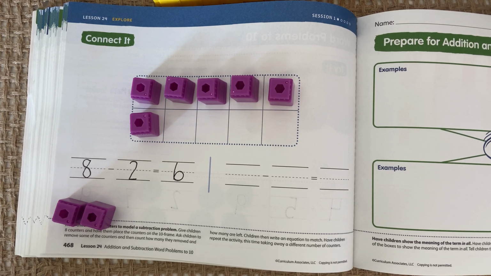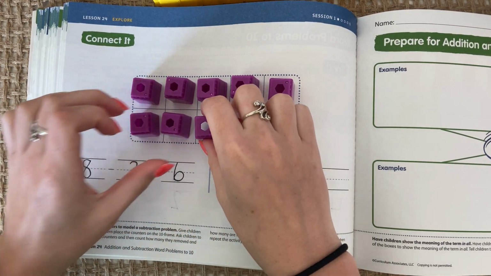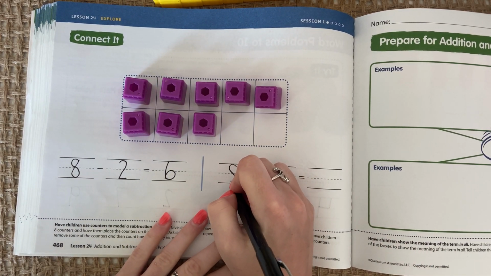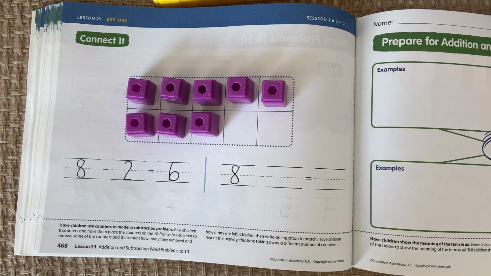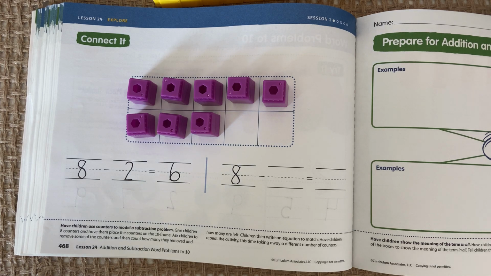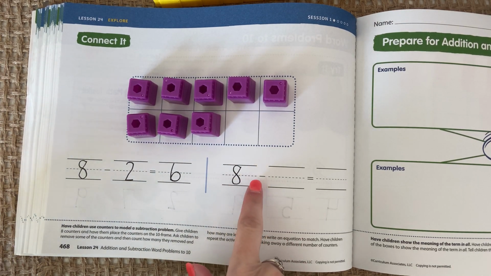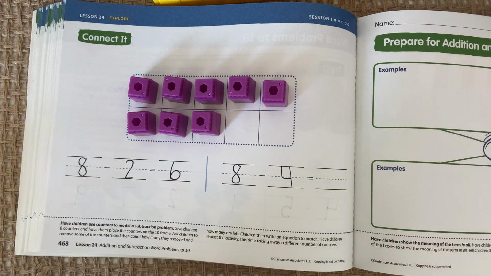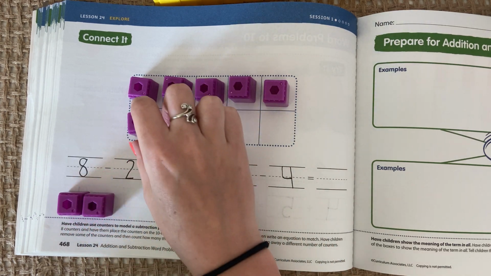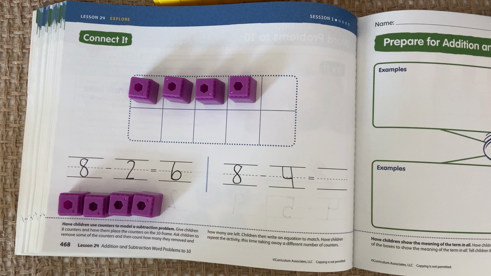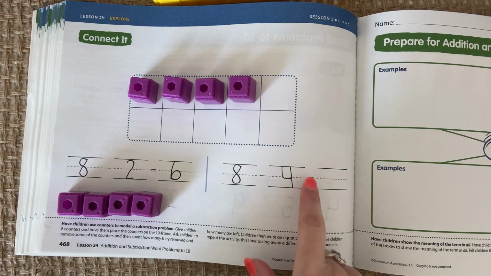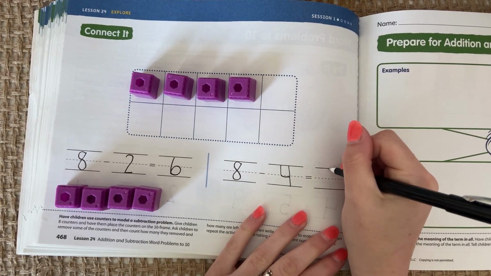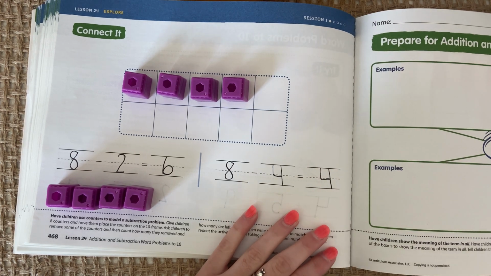I really like how our 10 frame helps us keep our numbers organized. Okay, let's put these back. So we're going to start with 8 again. Okay, so this problem is also going to start with 8, but this time I would like for you to take away 4. Okay, so what's going to go right here? 8 take away 4. You can fill in the blank with your 4. And then remove 4 of them. 1, 2, 3, 4. So 8 take away 4. 8 minus 4 equals, how many are left? 1, 2, 3, 4 of them are left. So 8 minus 4 equals 4.